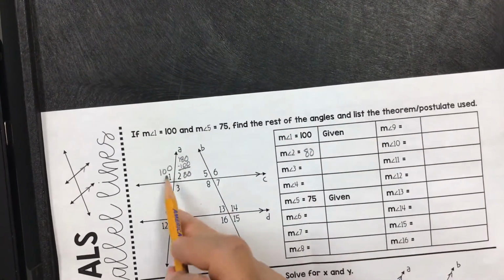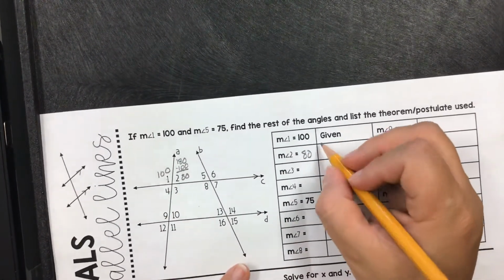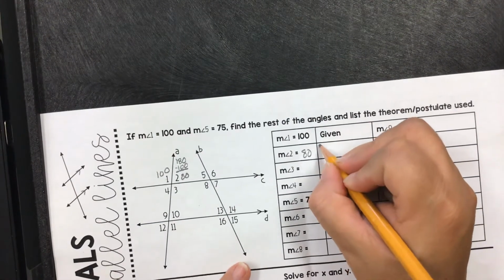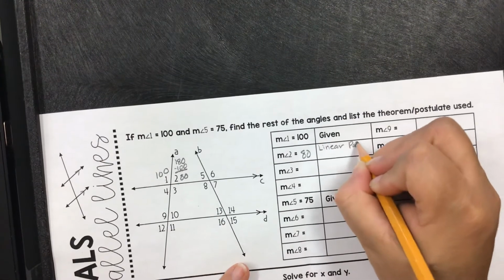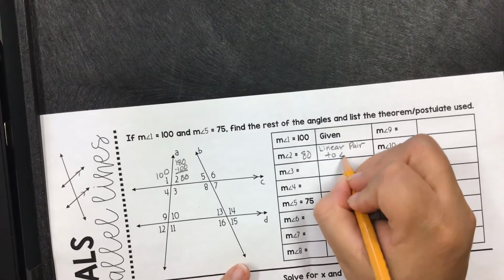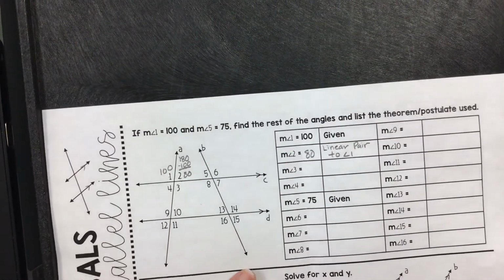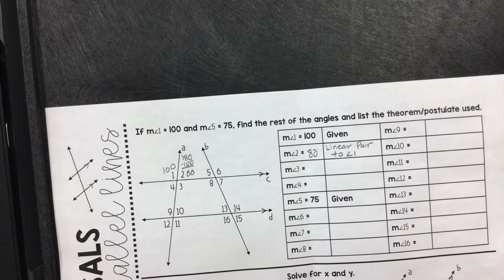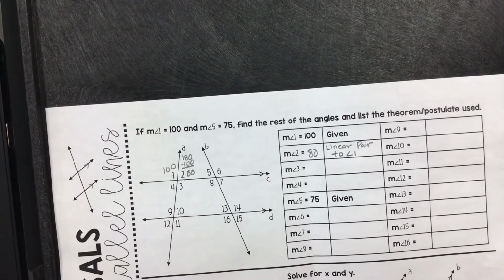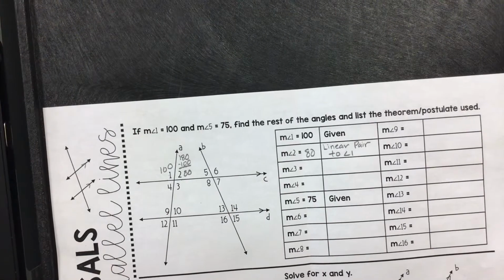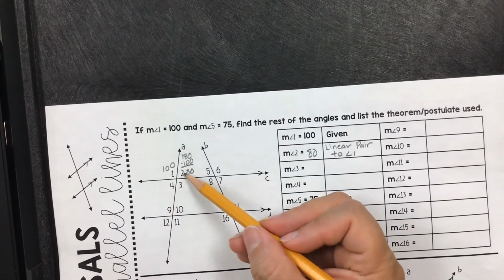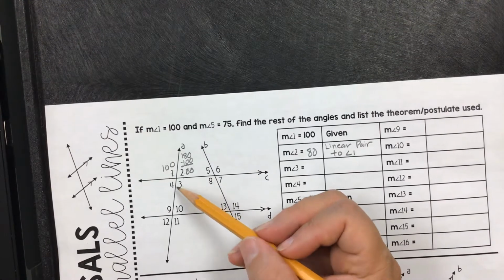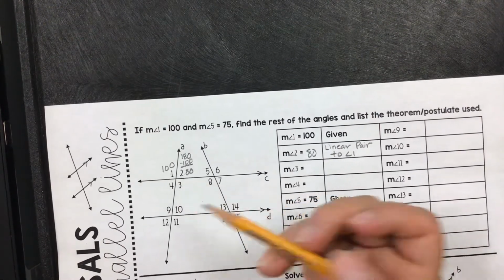And I use that 1 and 2 are linear pairs, so what I would like for you to write is linear pair to angle 1. So angle 1 and angle 2 are a linear pair. For 3, you can use several things. You can use that 2 and 3 are a linear pair, but I'm going to use that 1 and 3 are vertical.